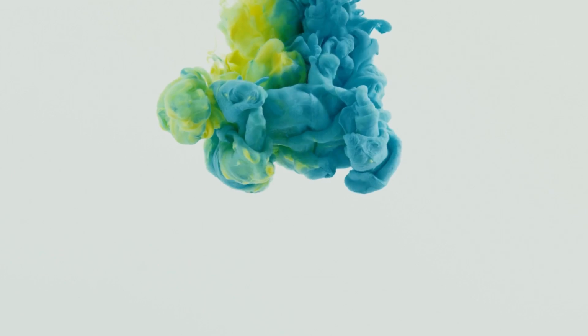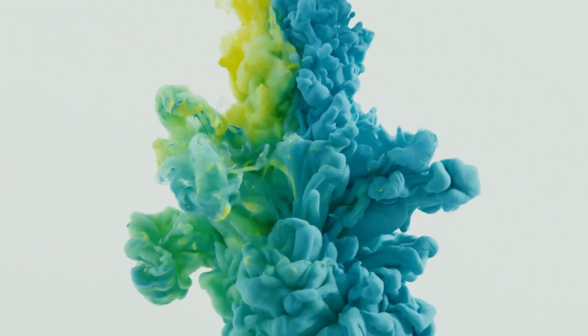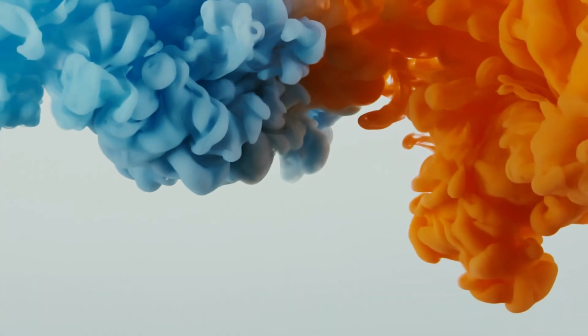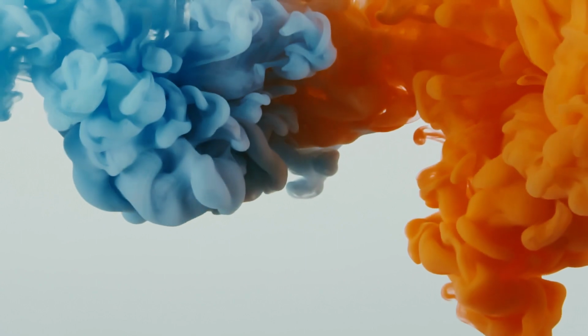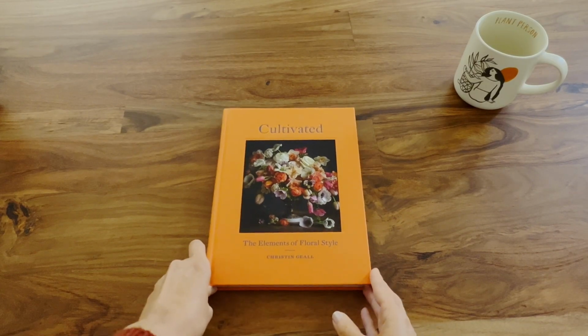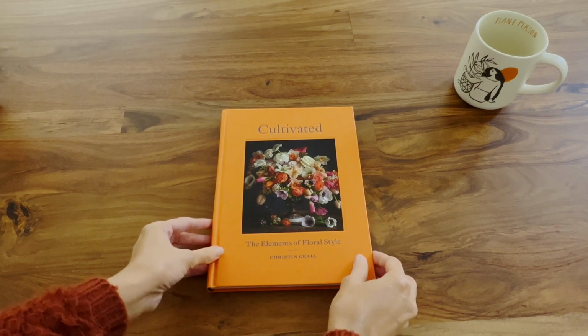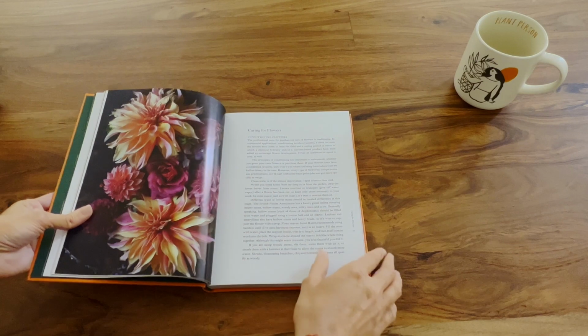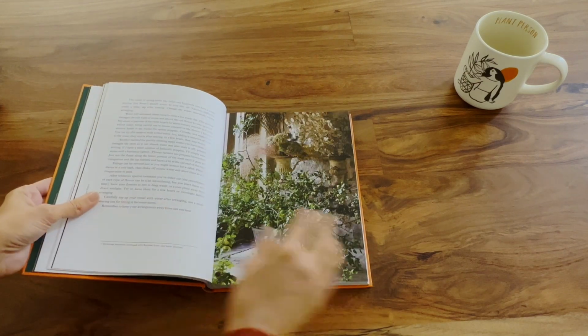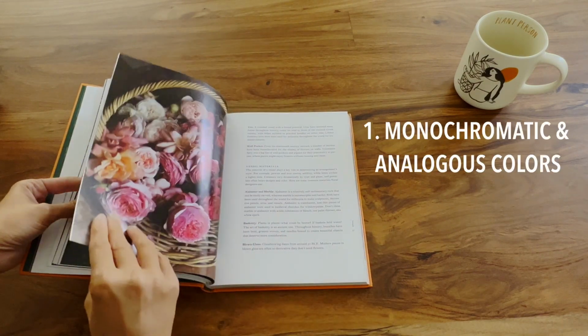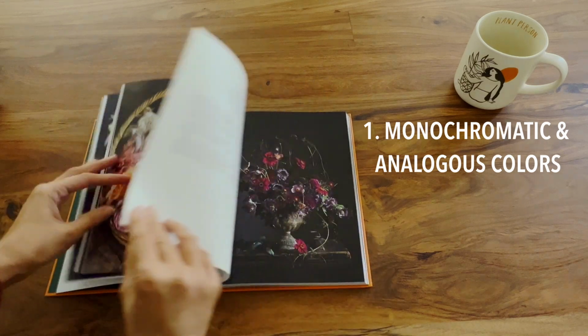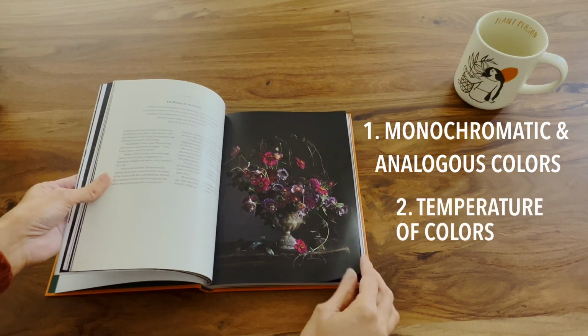Color theory has many concepts when applied to florists, concepts like hue, value, tint, complementary colors, etc. For an in-depth understanding, I highly recommend Kristen Geale's Cultivated book. But if you desire to replicate the essence of these modern arrangements, you need to understand just 3 easy concepts: monochromatic and analogous colors, temperature of colors, and color palette.